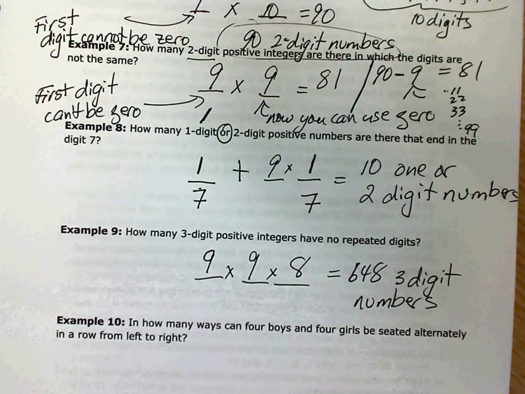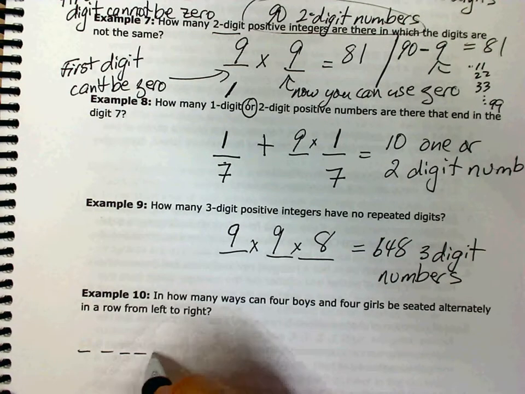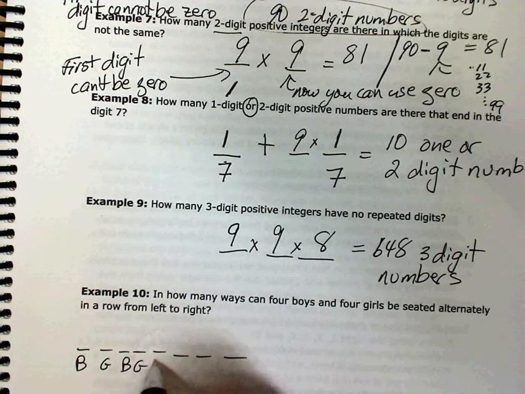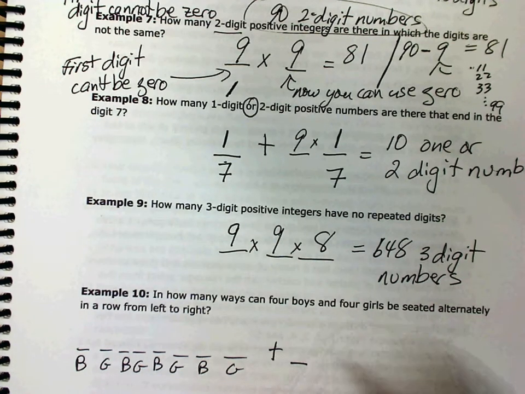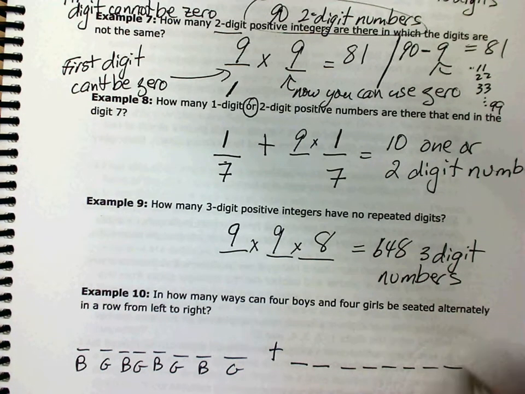In how many ways can 4 boys and 4 girls be seated alternately? So that means boy, girl, boy, girl, boy, girl, boy, girl, or girl, boy, girl, boy, girl, boy, girl, boy, in a row from left to right. You guys are really thinking. We could start with the boy, or, as this fine young lady mentioned, it could start with the girl.